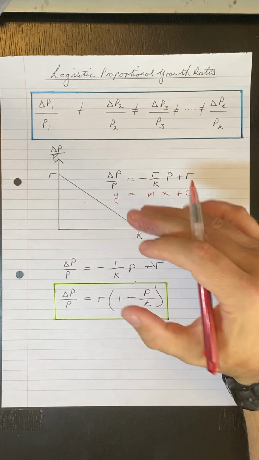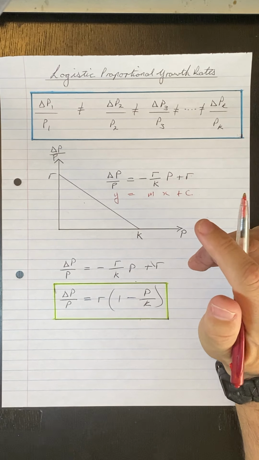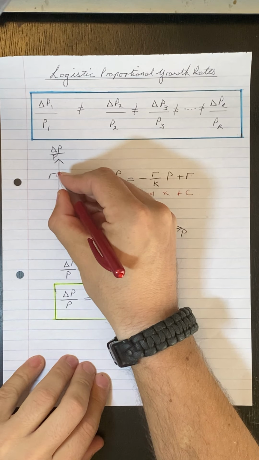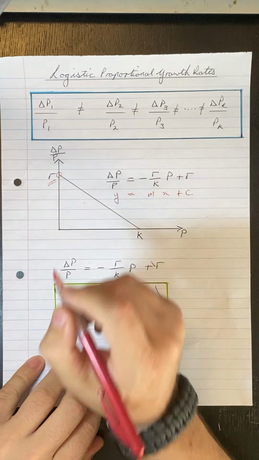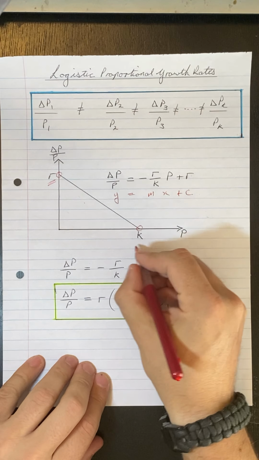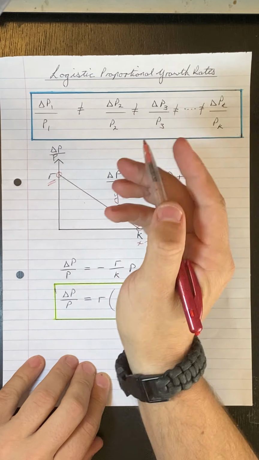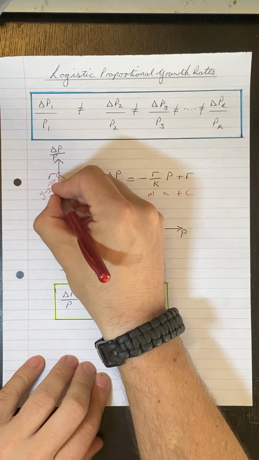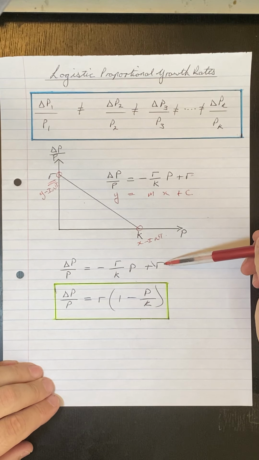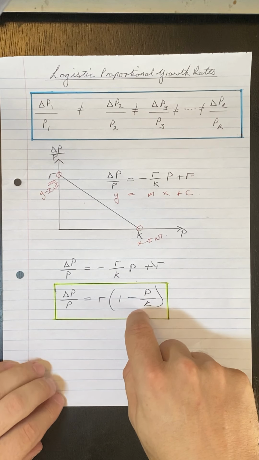Also, what I want you guys to note from this graph is your maximum possible growth rate, your intrinsic growth rate, is going to be the y-intercept of this graph. Then your carrying capacity is going to be the x-intercept. So let's just make a note. This is your x-intercept, your carrying capacity, and your intrinsic growth rate is your y-intercept. Okay, so what I've done now is I've just rewritten this formula like this, and I've just taken out a common R. So you can use the formula in this form like this.